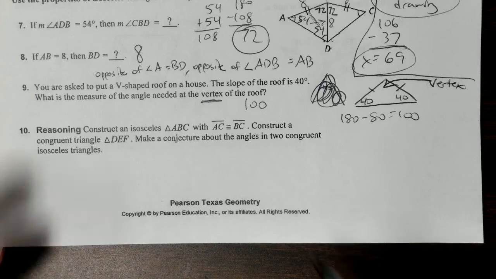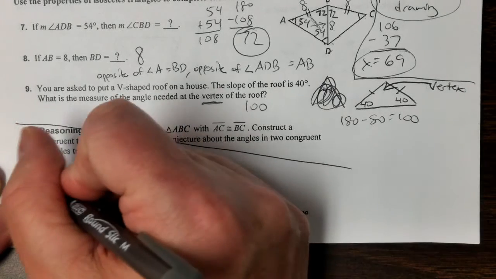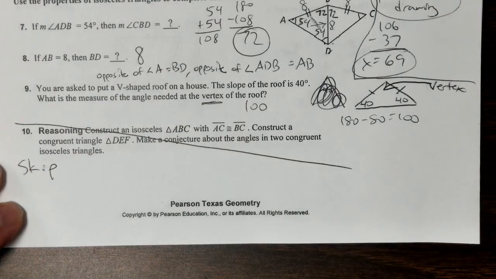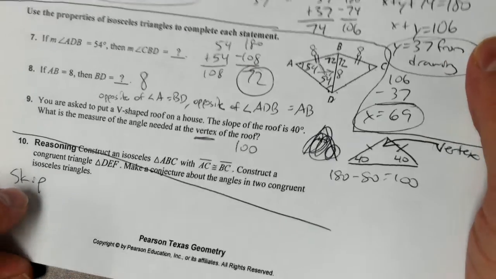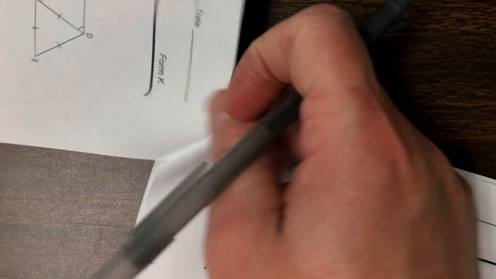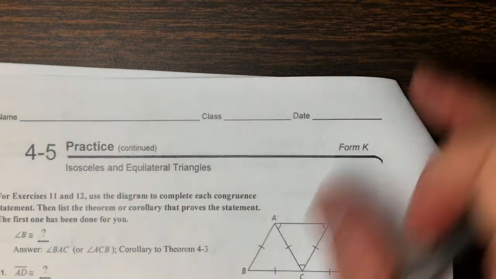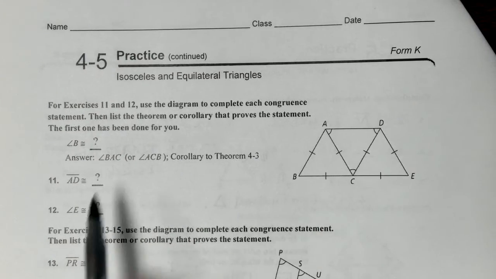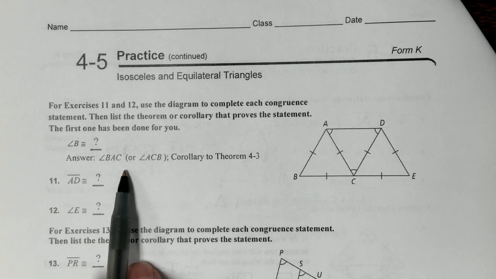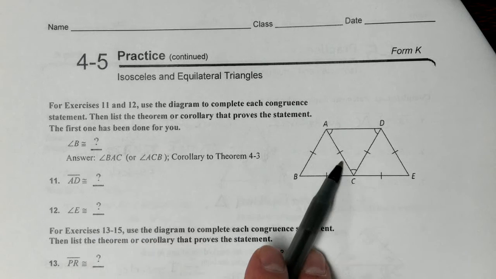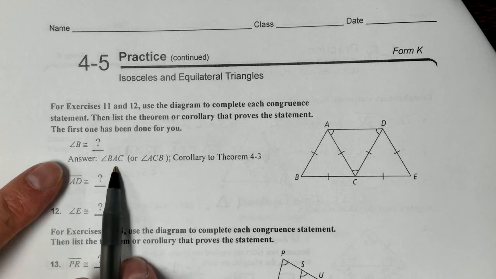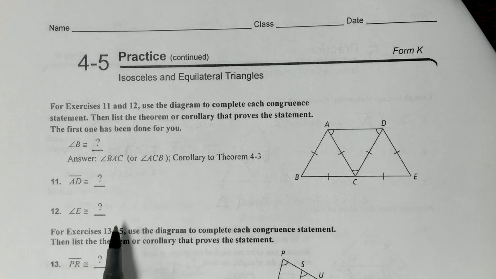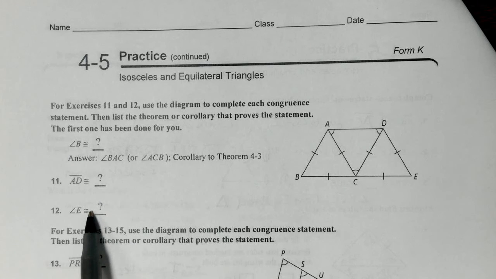Okay, then we'll skip number 10. Let's see. On 11, you use this diagram, and we're not going to want number answers because it's the congruent symbol.